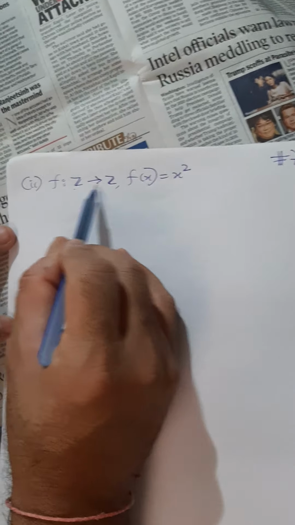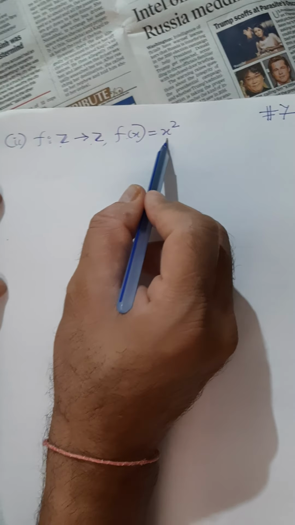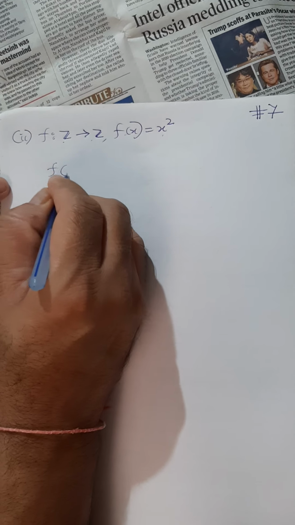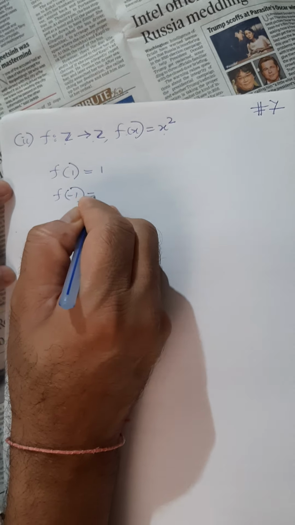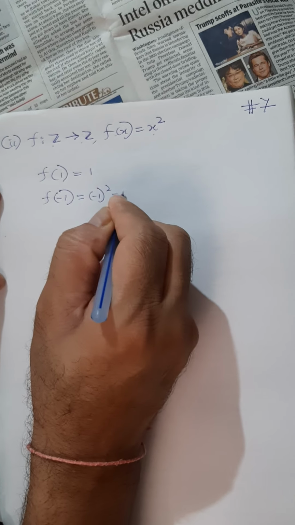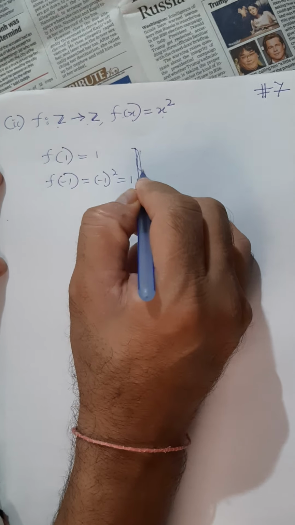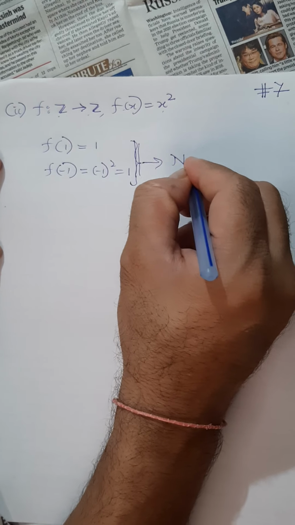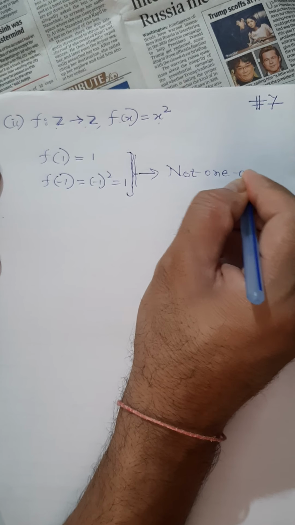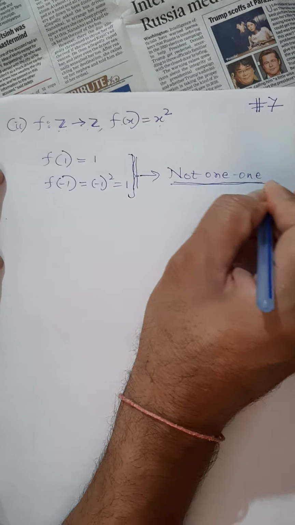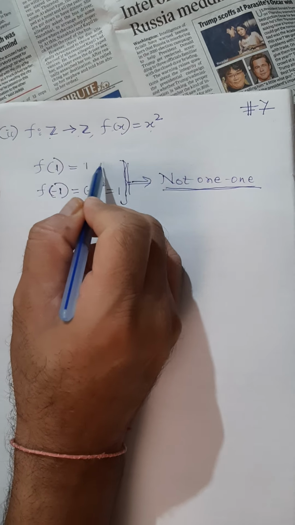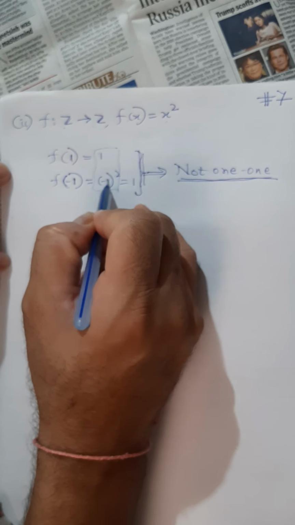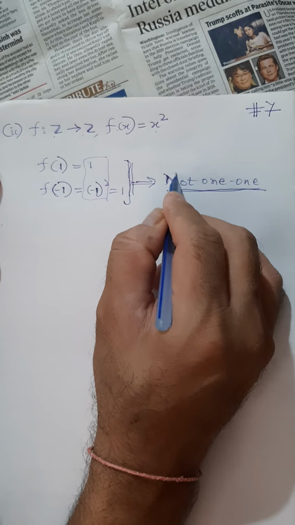Next function is f from Z to Z, all integers, and f(x) equals x squared. Just by observation, what is f(1)? What is f(-1)? It is (-1) squared, which is 1. So what is your conclusion from just this much? Not 1-1. You could find two different members having the same images, that is 1. So this is not a 1-1 function.